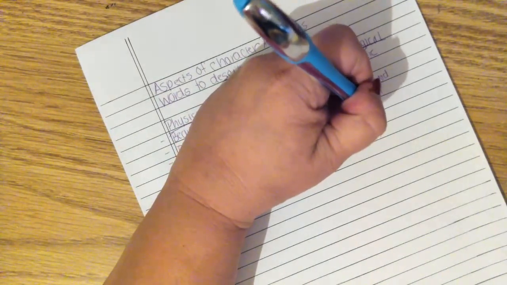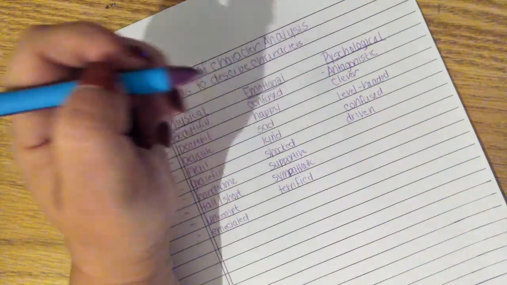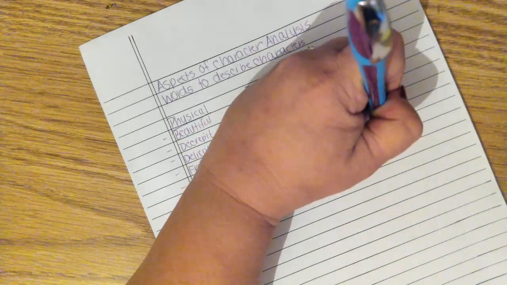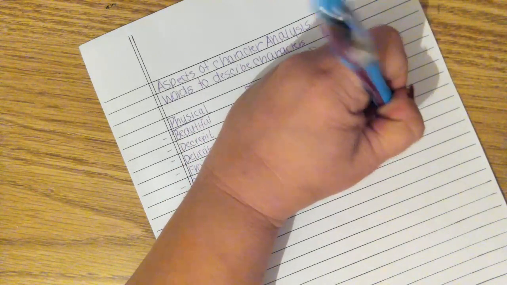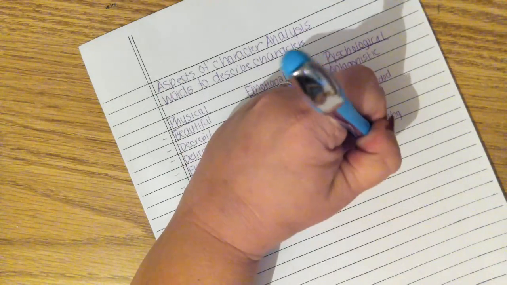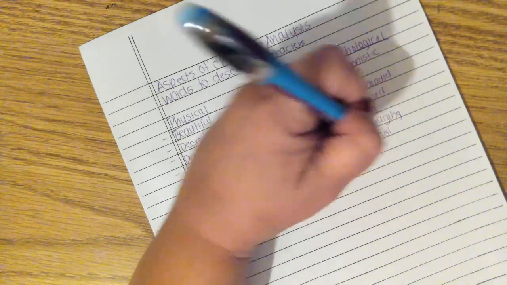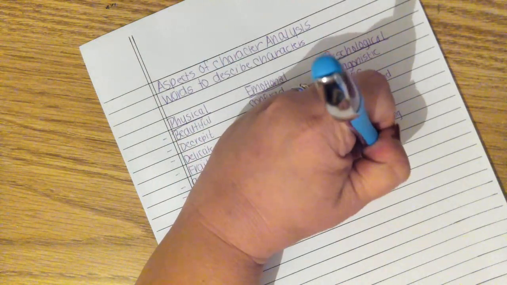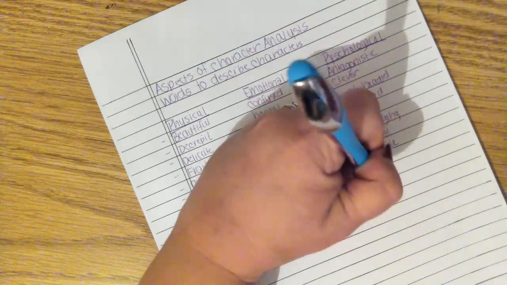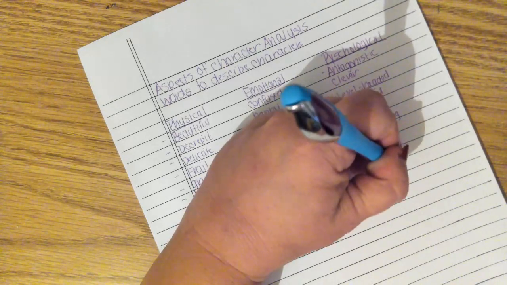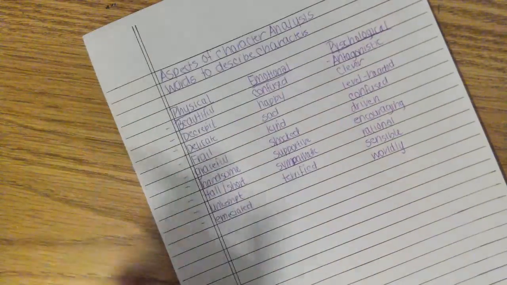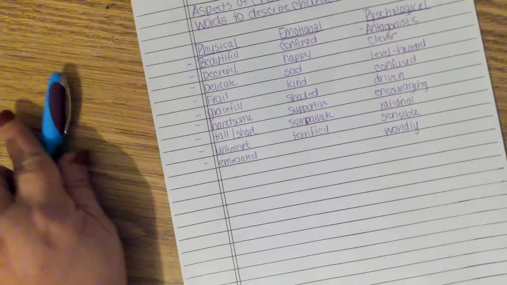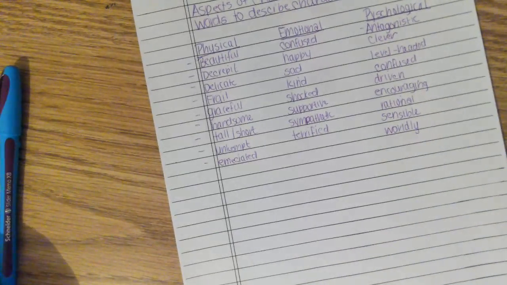Driven, goal oriented, encouraging, rational, which is another word for level headed, sensible, and worldly. Now, these are just basic adjectives that you can use to describe characters, but they are also extremely important.